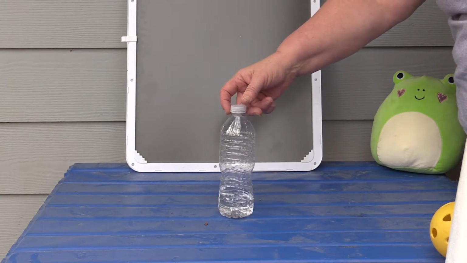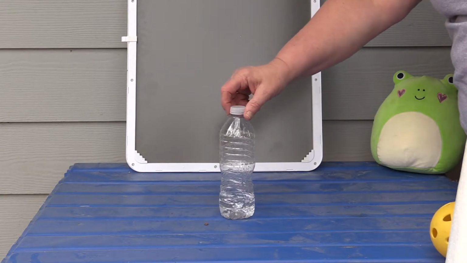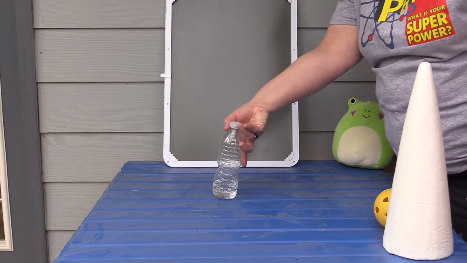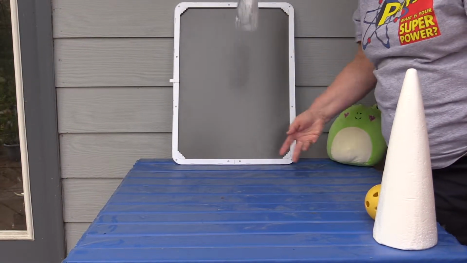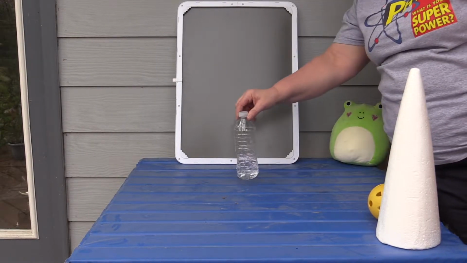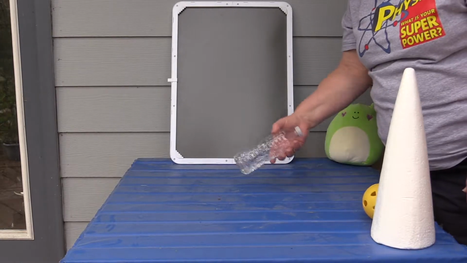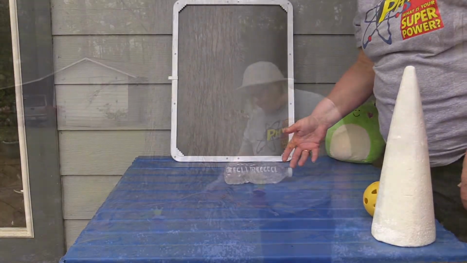So try that, look at that, and then also you may have noticed the center of mass when people are flipping things. If you flip the bottle and it lands, anytime it's in the air, this bottle is going to be rotating around its center of mass.